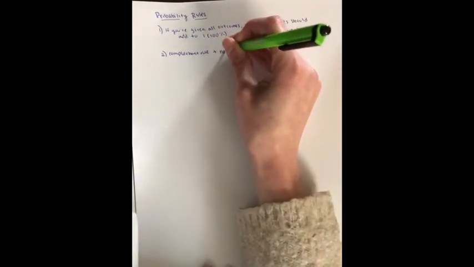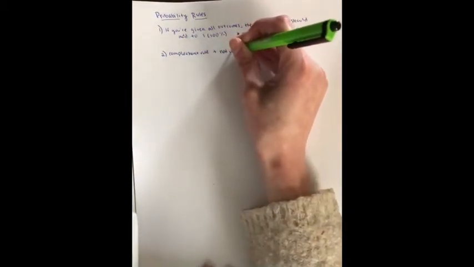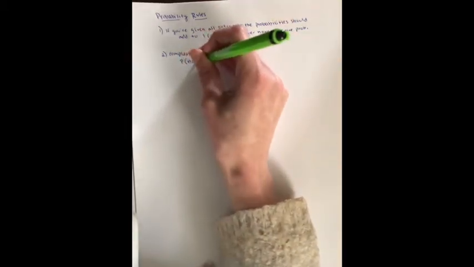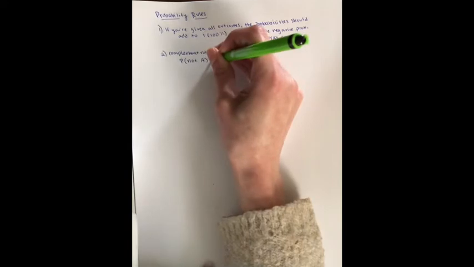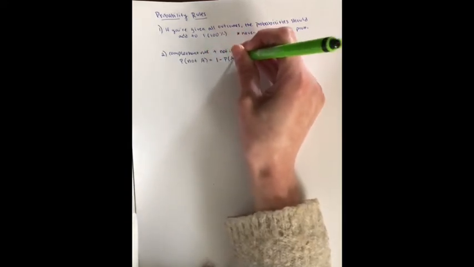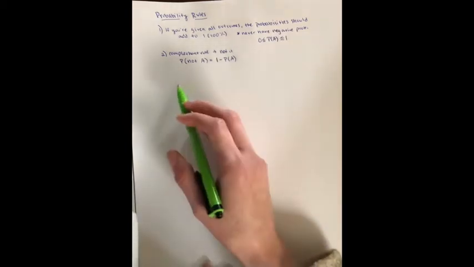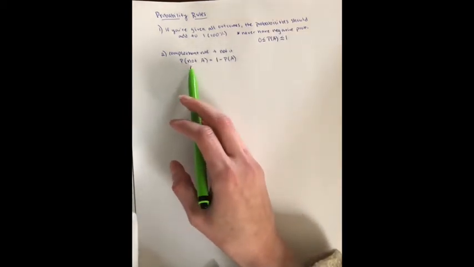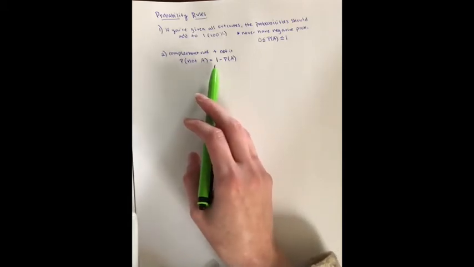Rule 2, the complement rule. That is the "not" rule. It's saying the probability of not being A is 1 minus the probability of A. That's the complement rule. So let's say 30% are girls. The probability of not being a girl is 1 minus 30%, or 70%. We'll see an example of that later.